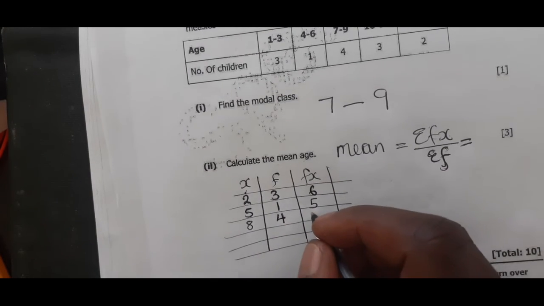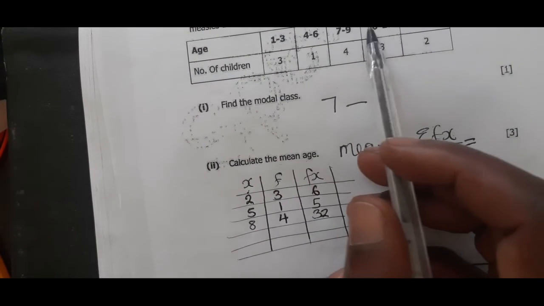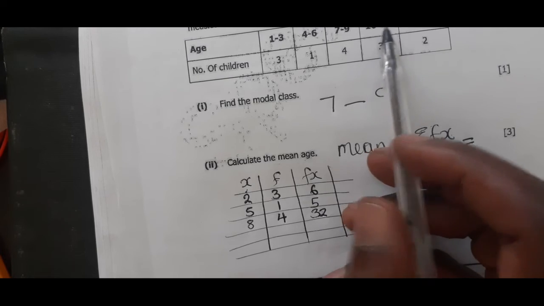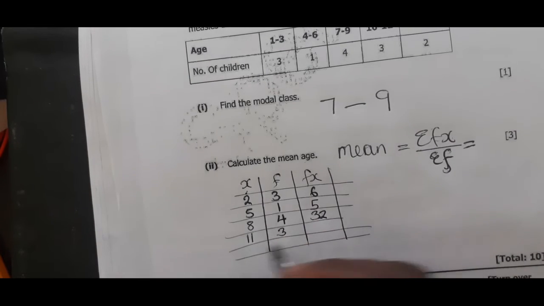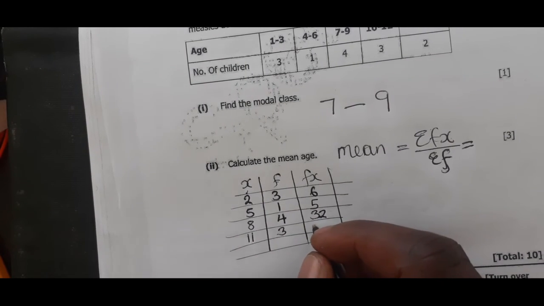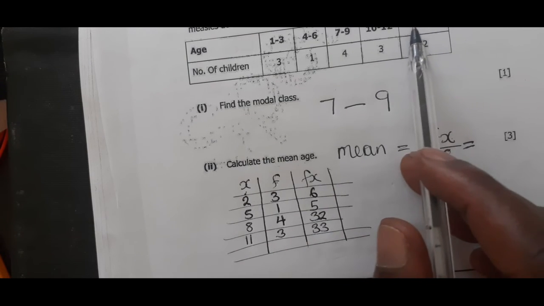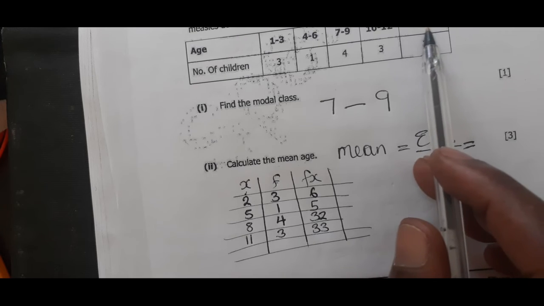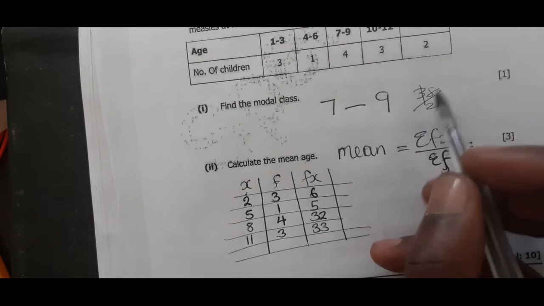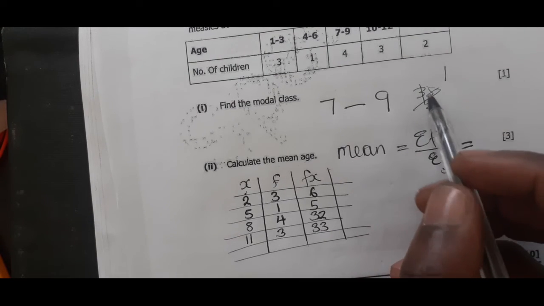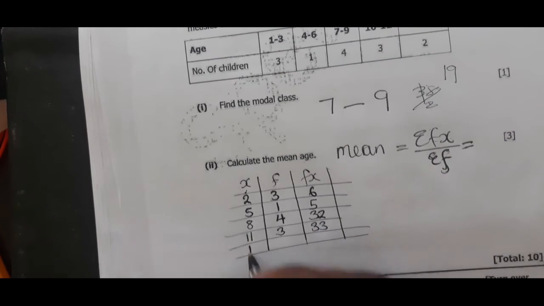What do we get here? 32. What do we get when we add this? 11. The frequency is 3. When we multiply this, we get 33. Let's add these two. We're going to get 38. 38 divided by 2 gives 19.